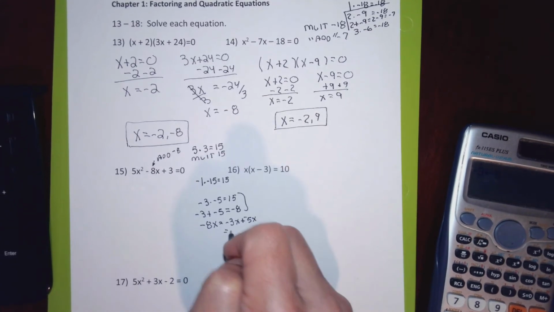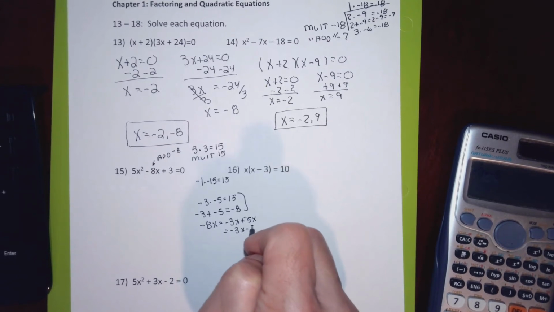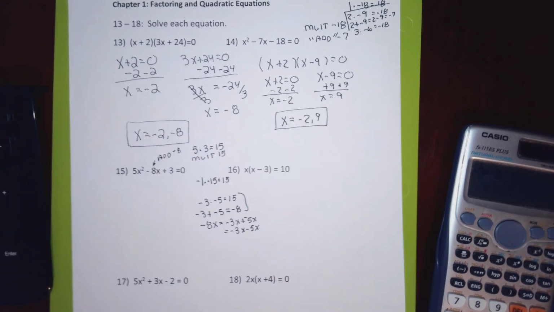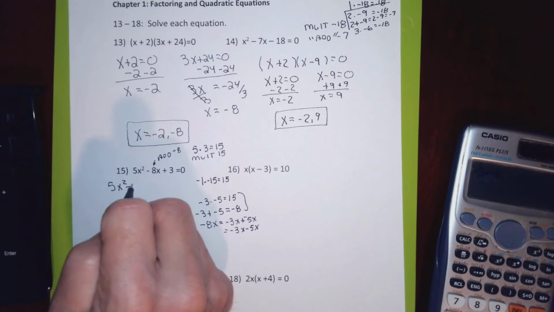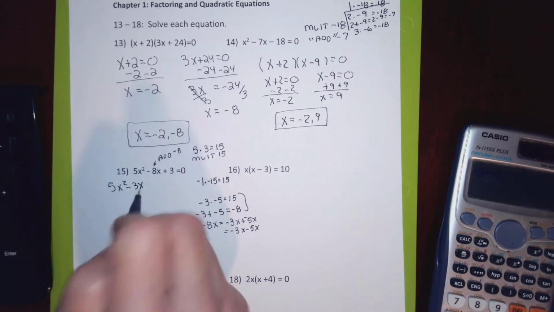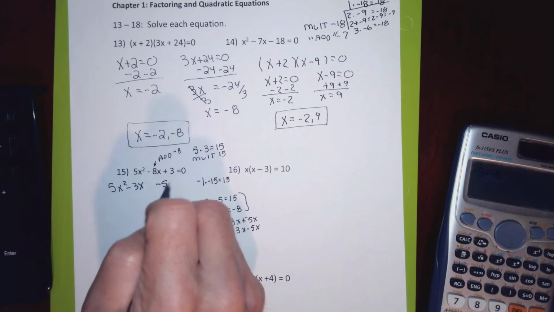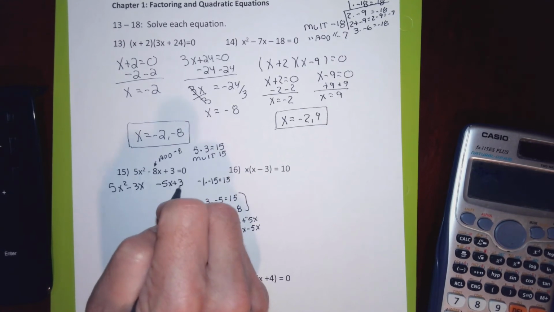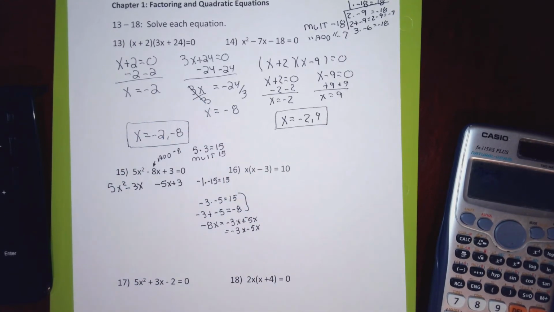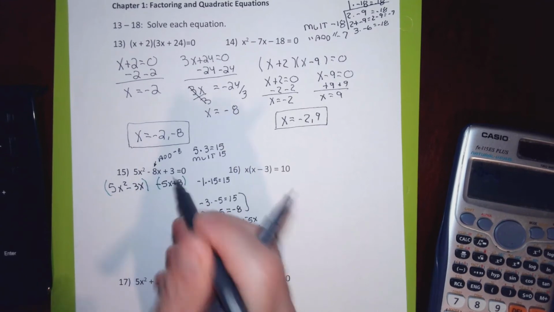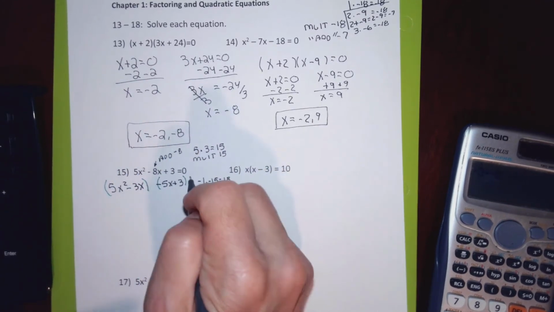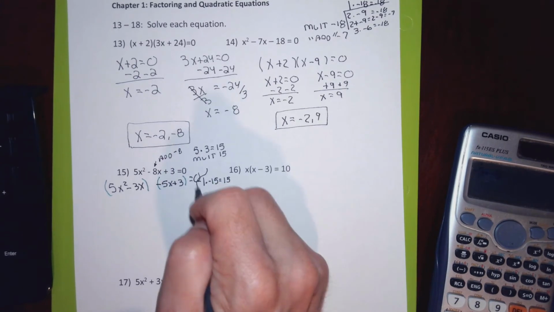And I'd probably rather write that negative 3x minus 5x, plus a negative is always the same as a minus. So I'm going to rewrite the problem on the left-hand side. I'm going to have 5x squared minus 3x minus 5x plus 3. And I'm going to go into grouping. Anytime I have three terms and the lead coefficient, the number in front of the square term, isn't 1, I factor by grouping. Still have this equals 0 on the right-hand side that I should tend to.